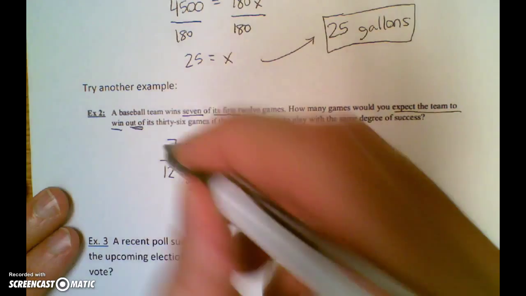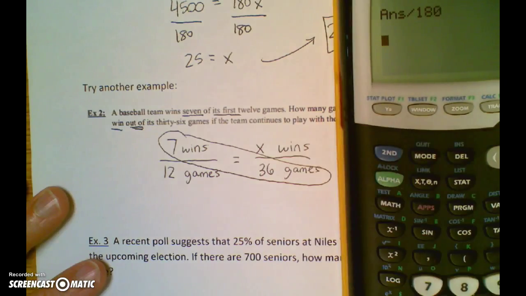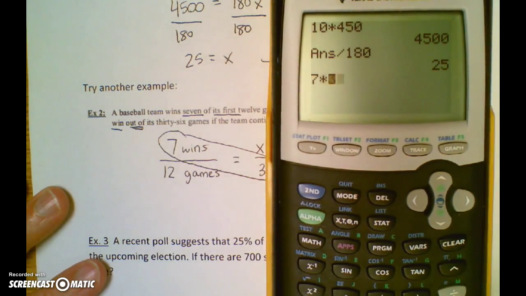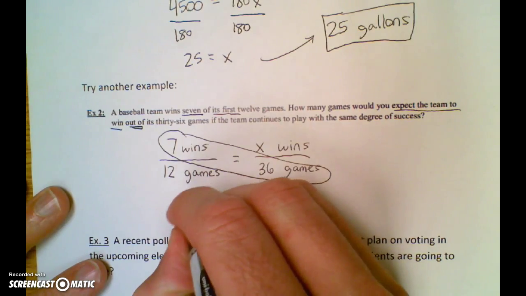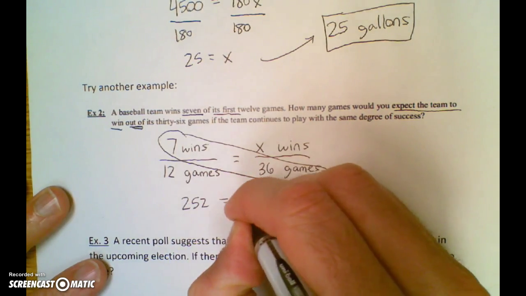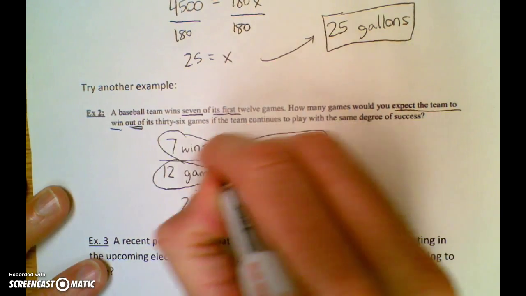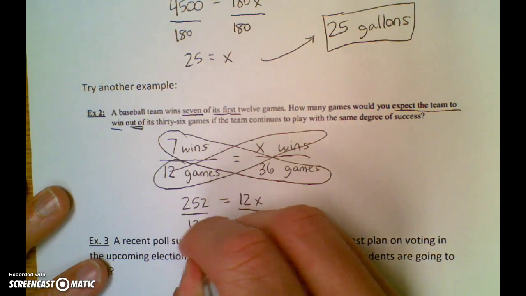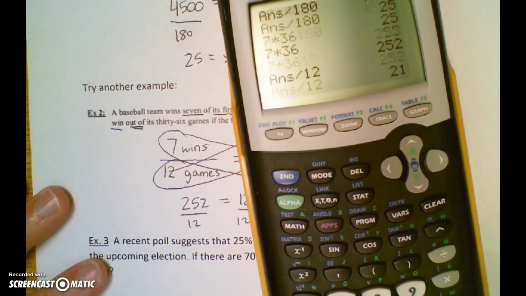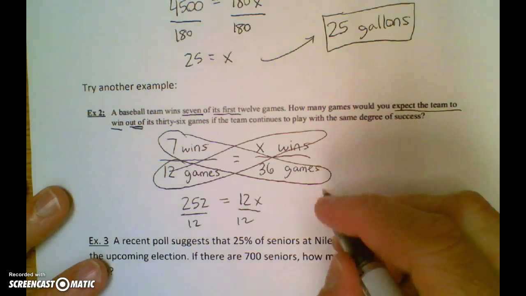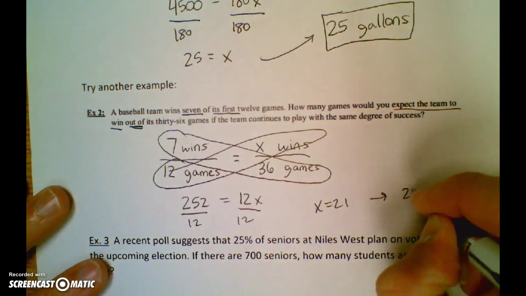So solve it using proportional reasoning. 7 times 36 is 252. And 12 times x is 12x. Then I would divide both sides by 12. And this one you get 21. x equals 21, which we know is 21 wins.